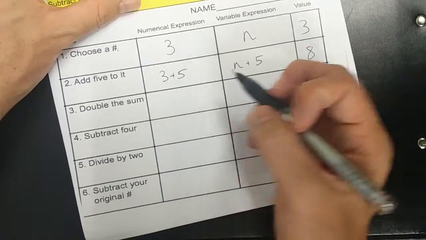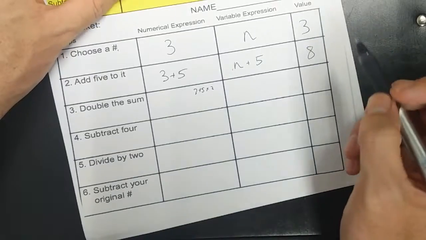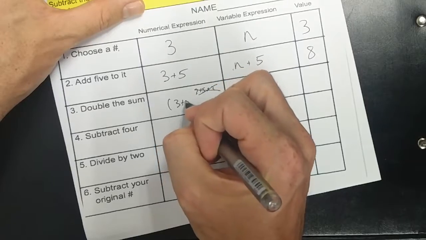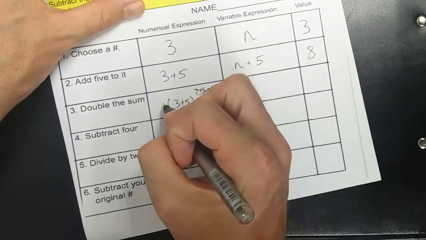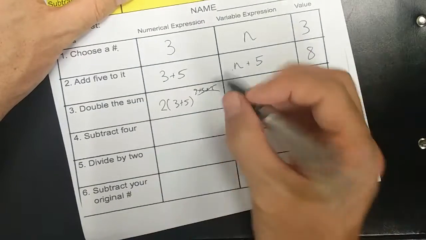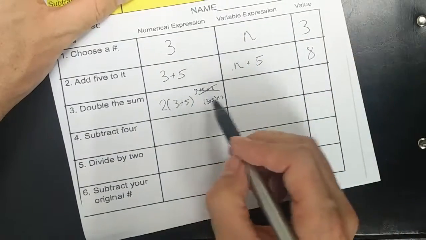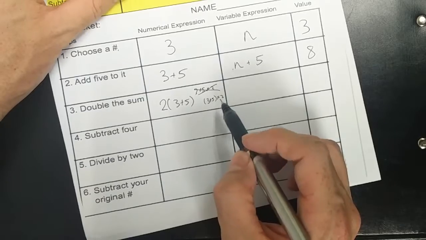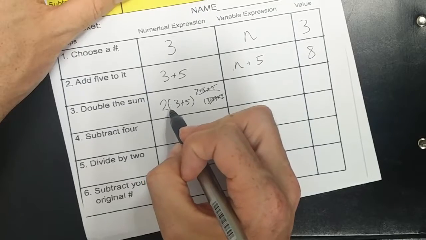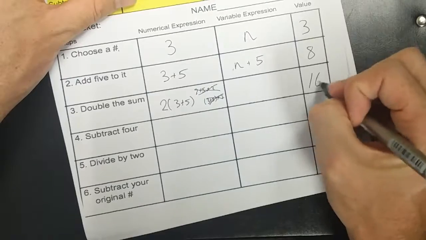Now, remember, I can't write something like 3 plus 5 times 2. That doesn't work. That's no good. Because what I want is to take the sum of the 3 plus 5, all of that, and then double it. So I put the 2 in the front. Technically it is the same as 3 plus 5 times 2, but like we talked about in class, that's bad grammar. That's like the verb going at the end of the sentence. I don't want the verb at the end. So I'm going to have 2 groups of 3 plus 5. So 2 groups of 8. 2 groups of 8 is, of course, 16.